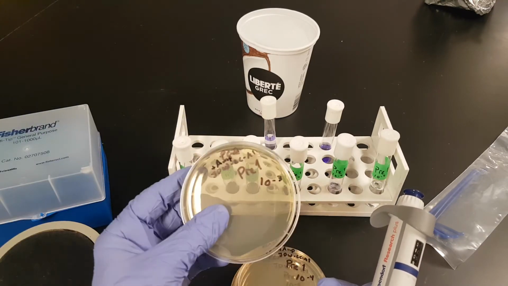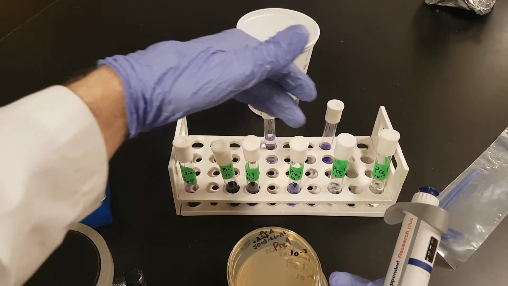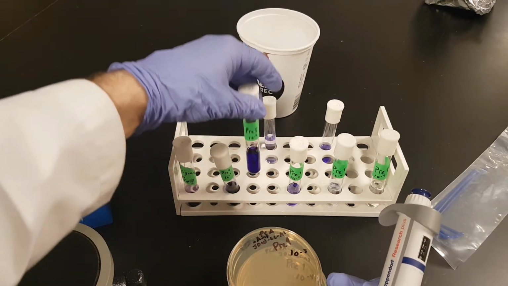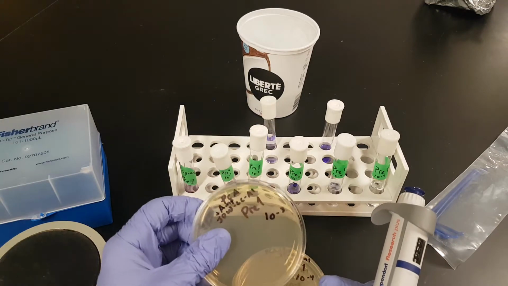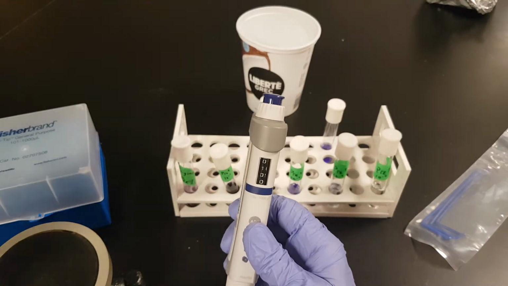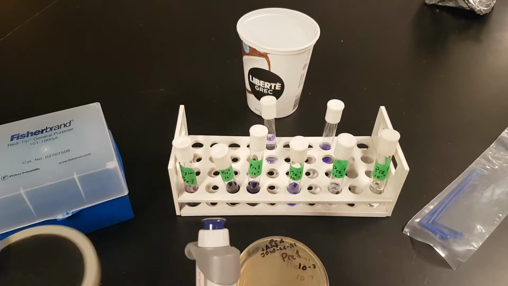So with that in mind, 10 to the minus 3, we are adding which tube? Yes, that is correct. We are adding the 10 to the minus 2 sample onto it. And how much are we adding? 100 microliters, or 1/10 of a milliliter. Okay, hopefully that makes sense.